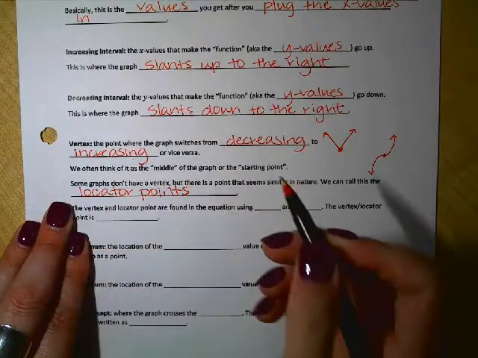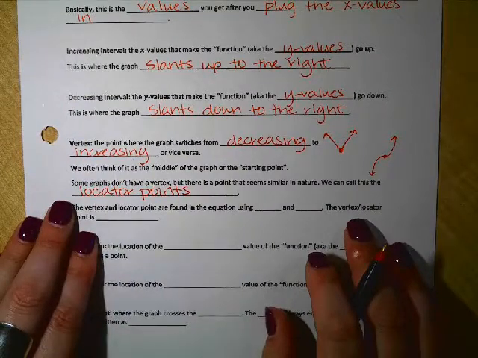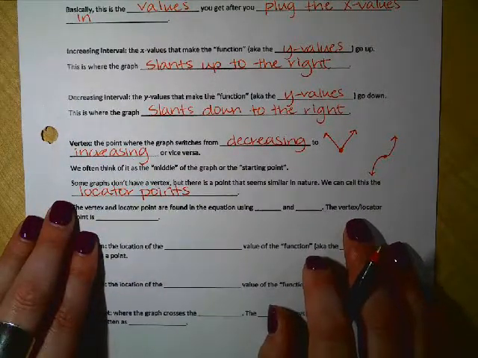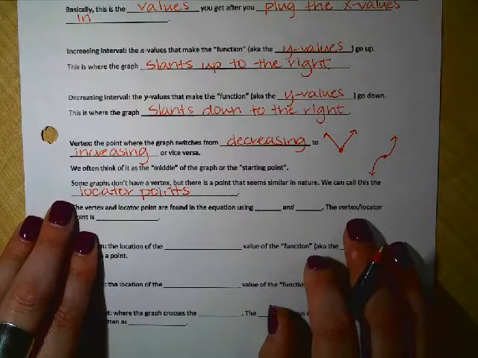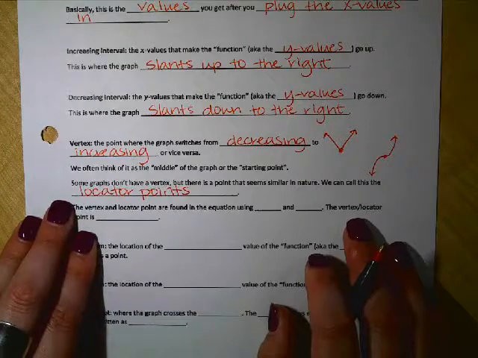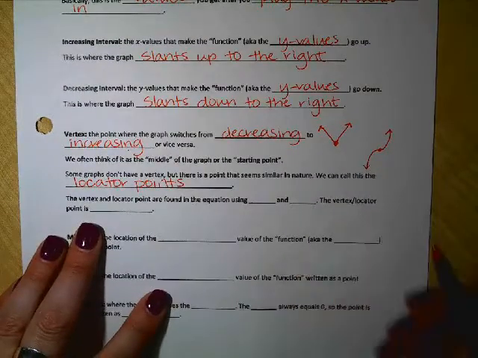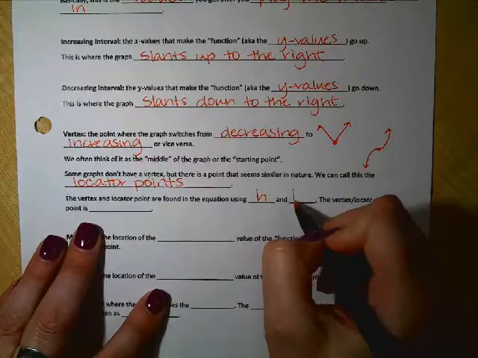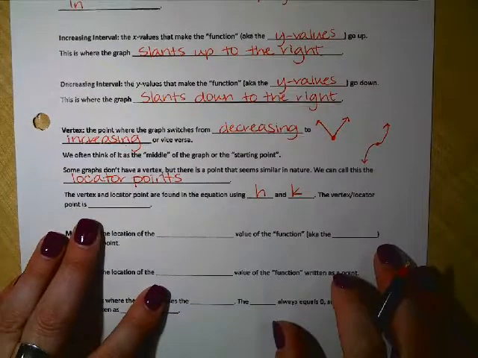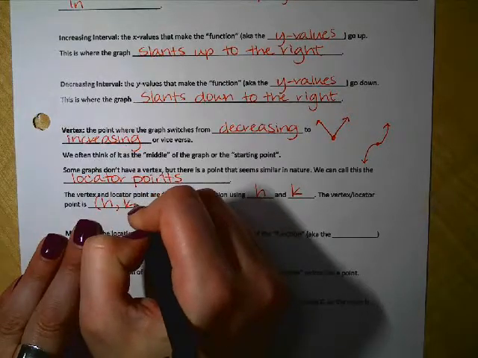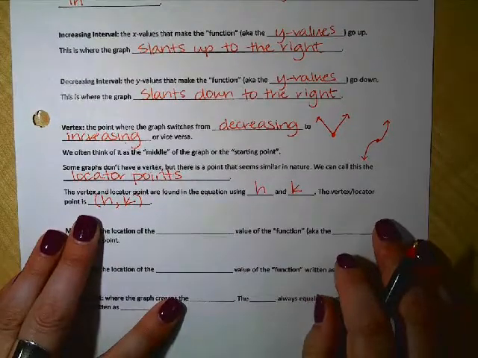So when we do these graphs, we will either have a vertex, and we'll call it that, or we'll have a starting point or a middle point, and we'll call it a locator point, but it's the same thing. You find it exactly the same way. The vertex and locator point are found in the equation using H and K, and we write them as a point with an X and a Y coordinate, H comma K.